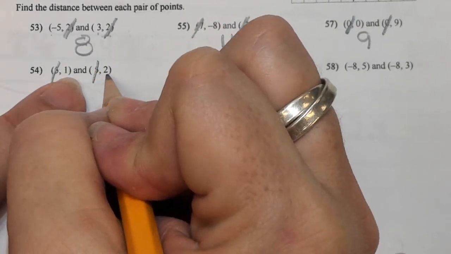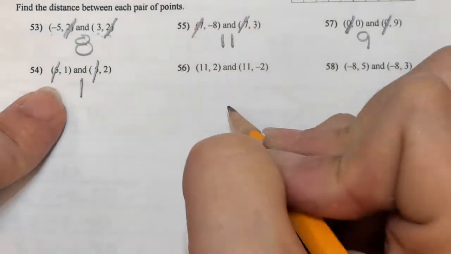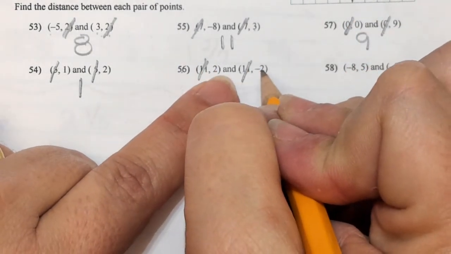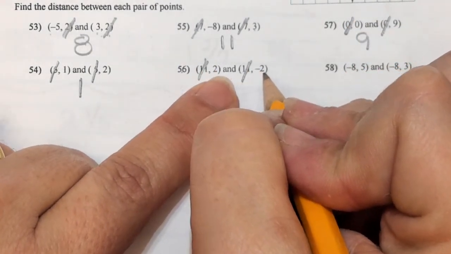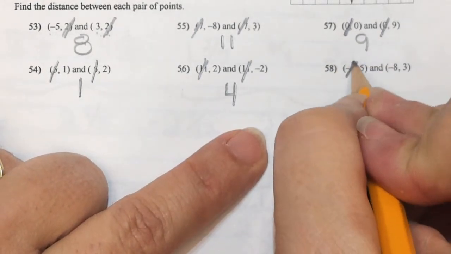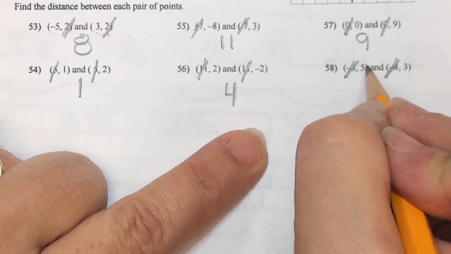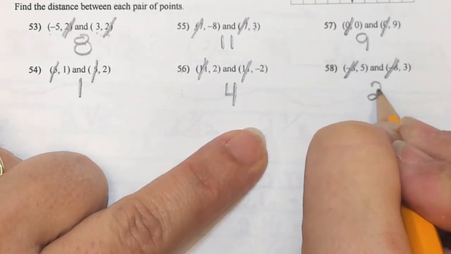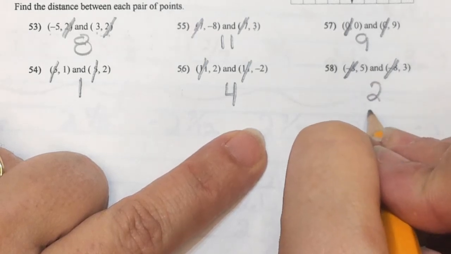How far is it from 1 to 2? 1. 11's match. How far is it from 2 to negative 2? 4. Be careful. And the negative 8's match. So how far is it from a 5 to a 3? 2. Even if you're going backwards, it's not negative 2, it's just 2.